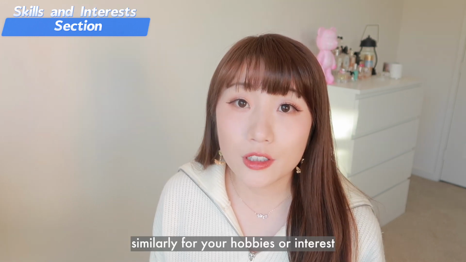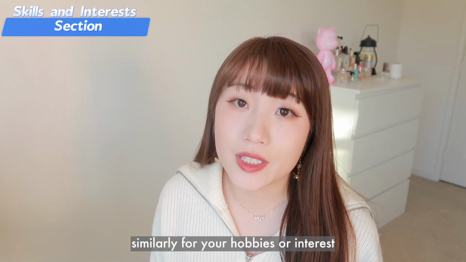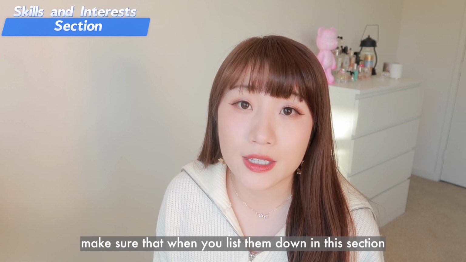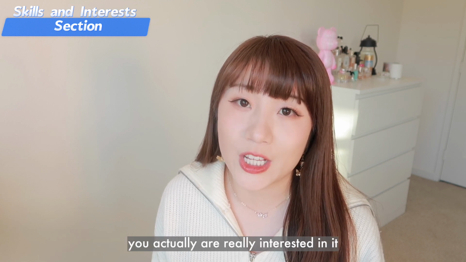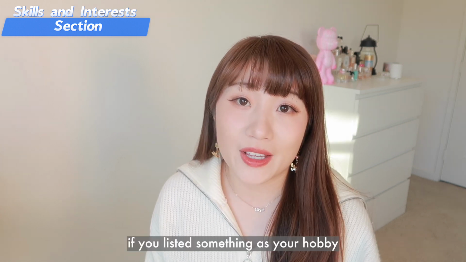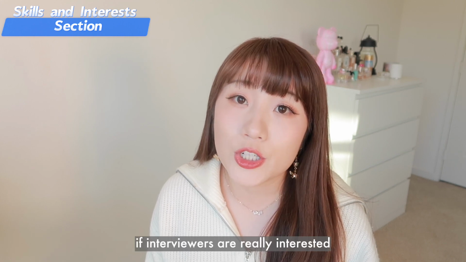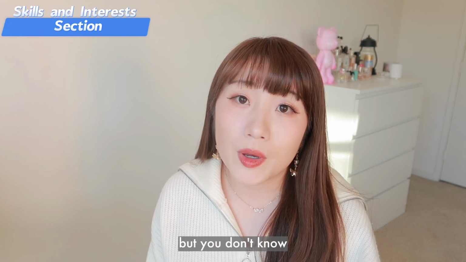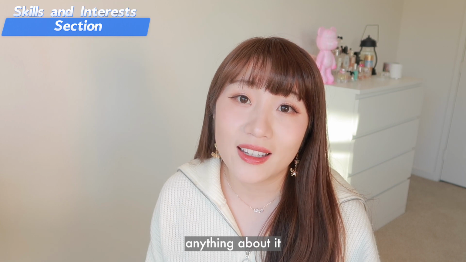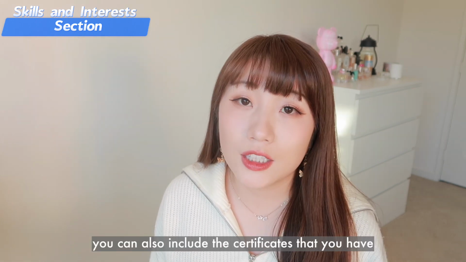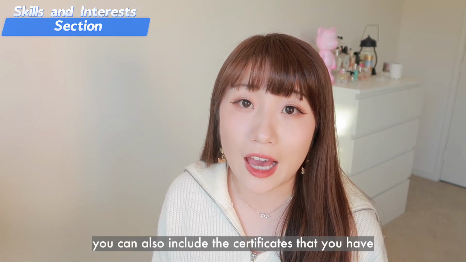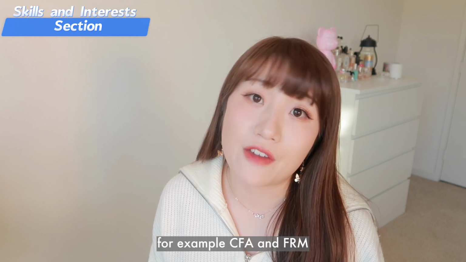Similarly, for your hobbies or interests, make sure that when you list them in this section, you actually are really interested in them. If you listed something as your hobby, and interviewers are interested and ask you about it, but you don't know anything about it, then it will be kind of awkward. You can also include the certificates that you have, for example, CFA and FRM.